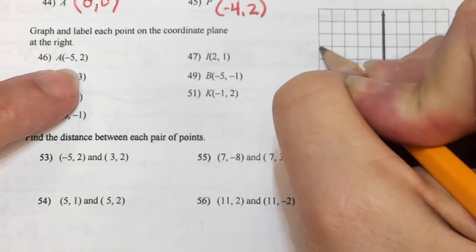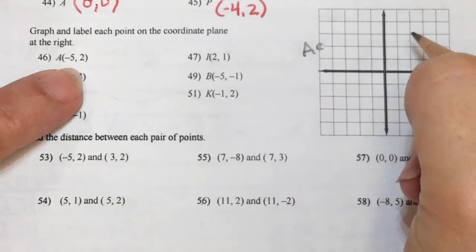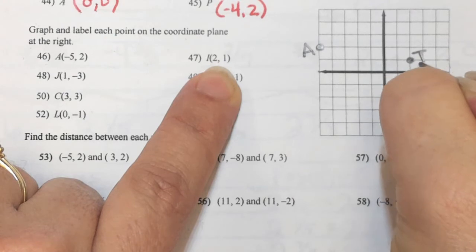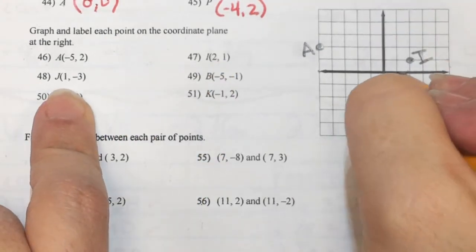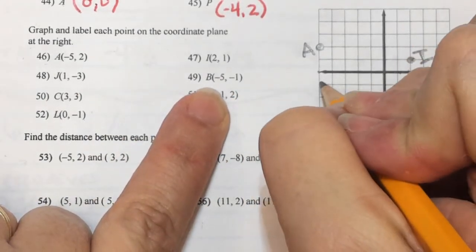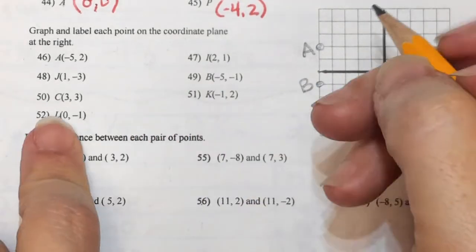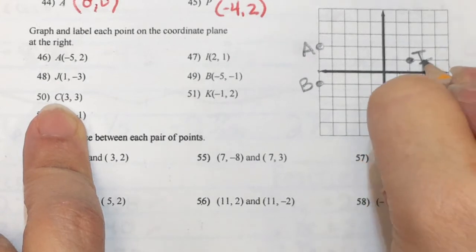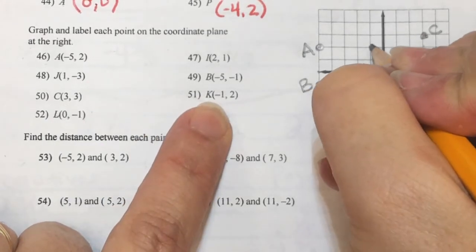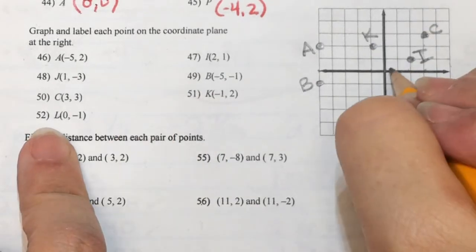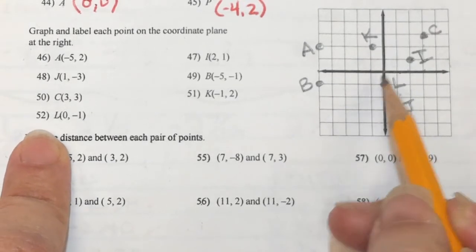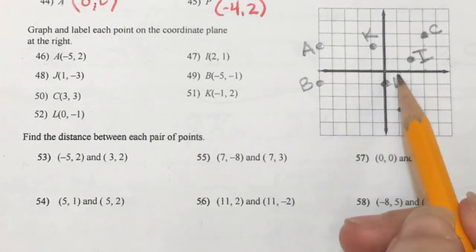Negative 5 and 2 would be A. 2 and 1 is an I. 1 and negative 3 is a J. Negative 5 and negative 1 is a B. 3 and 3 is a C. Negative 1 and 2 is a K. And 0 and negative 1 is an L. And yes, it can have a dot on the y-axis or the x-axis. Either one.